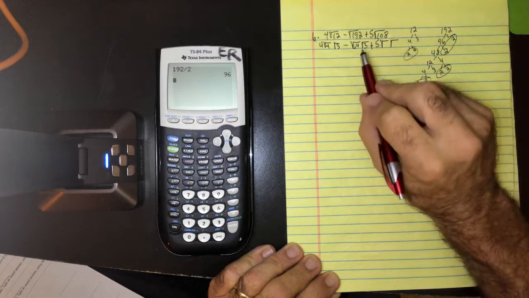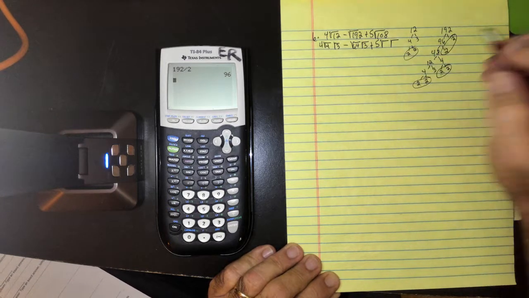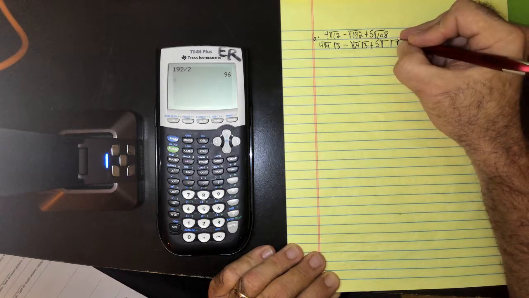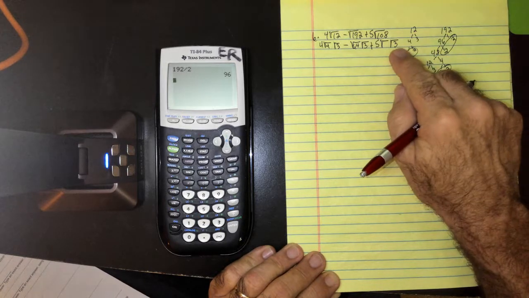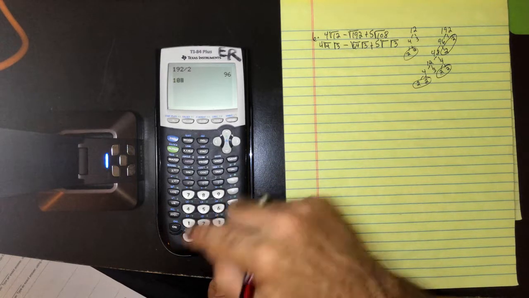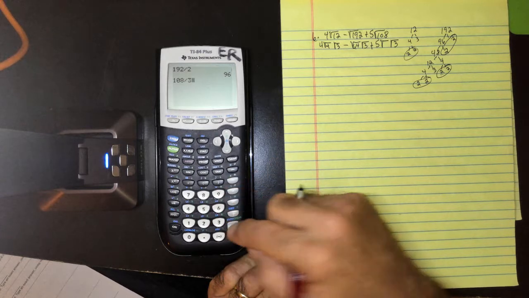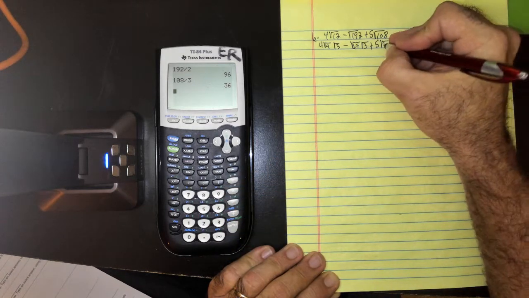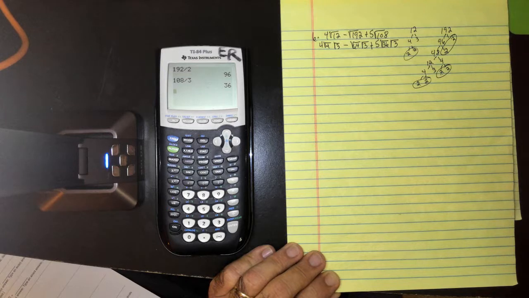Now see how 64 will be a perfect square root, that 4 will be a perfect square root. So we know we're going to see what happens if we put a 3 under here, because all these got a 3 under there. So let's see what 108 divided by 3 will give us. That'll give me 36, and guess what? 36 is another perfect square.